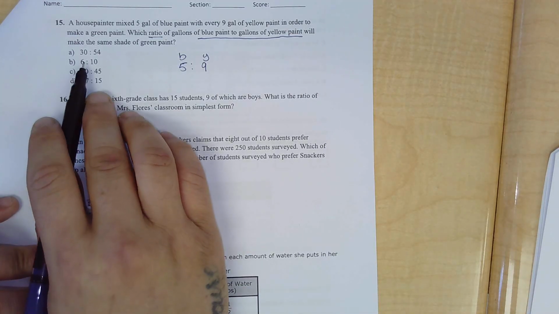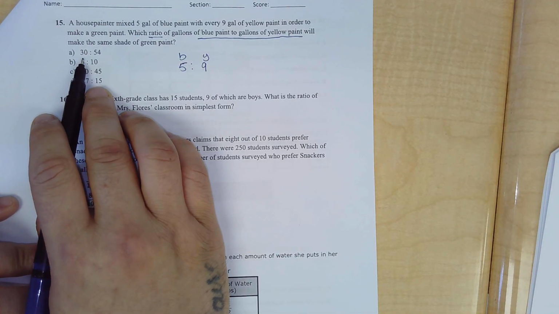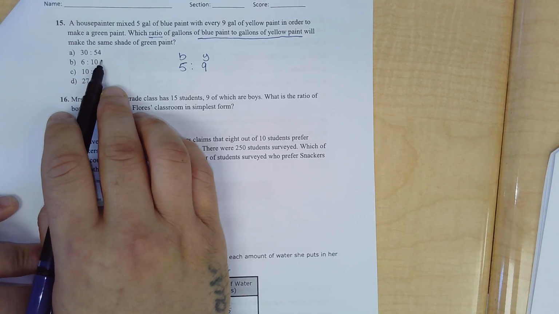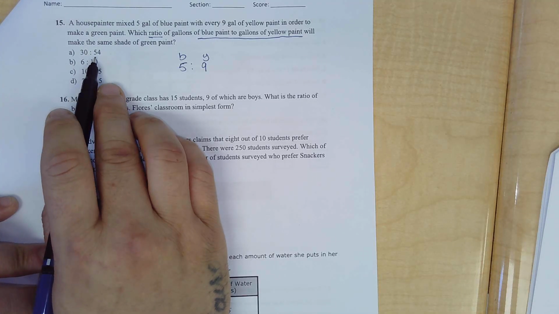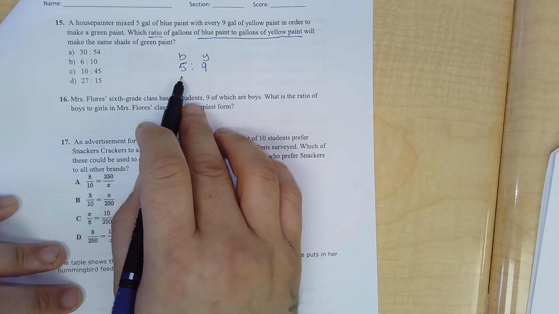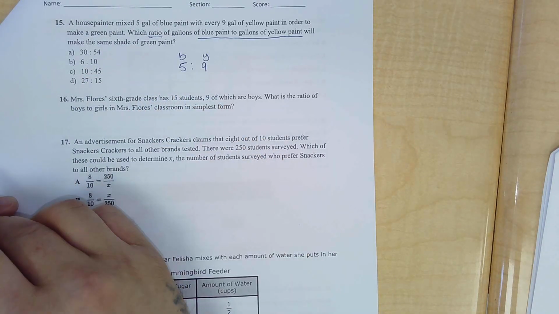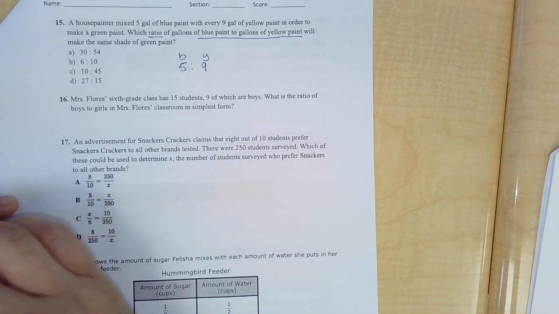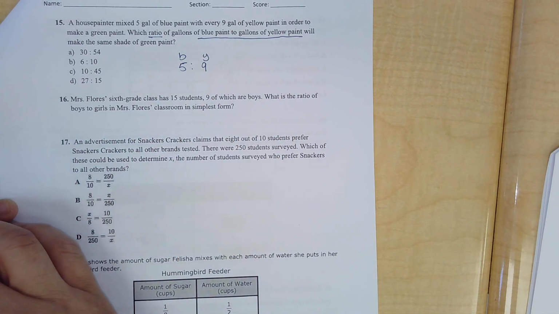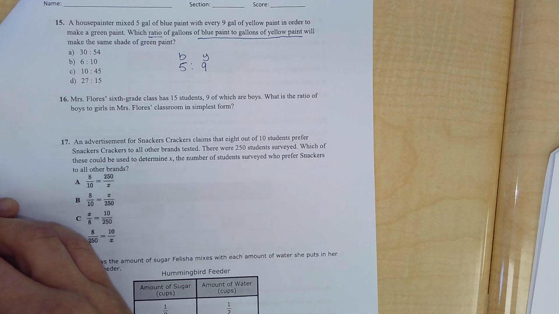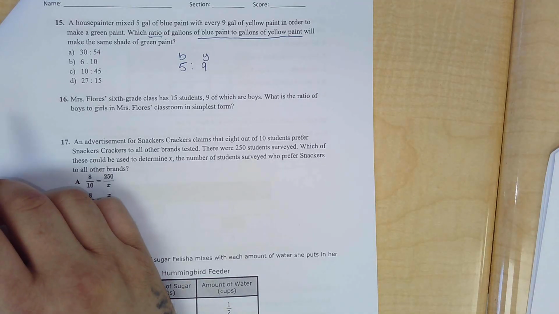So if I look at A, is there a factor that can go into 30 and 54 that will also give us 5 and 9? Well, if I'm thinking about factors of 30, thinking about 5, 6, 10, 3, 2, 15. And when I'm thinking about 54, I'm thinking about 9, 6.